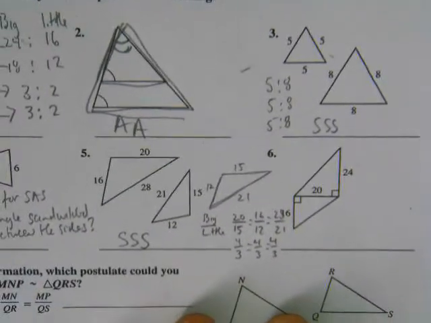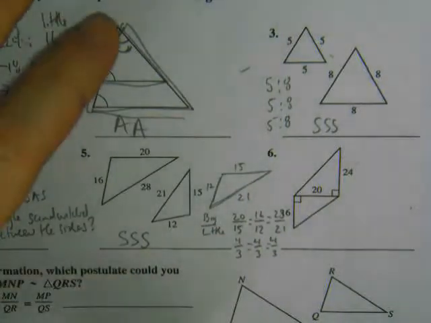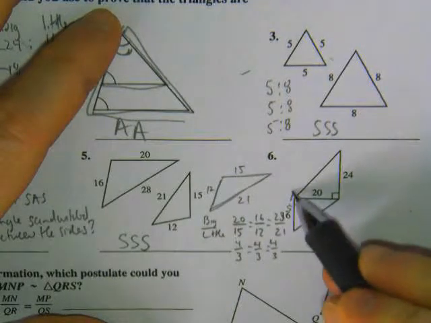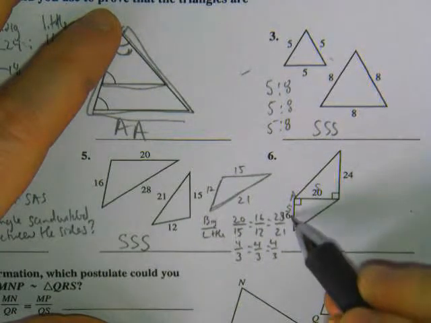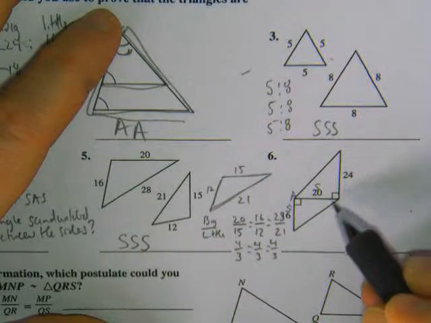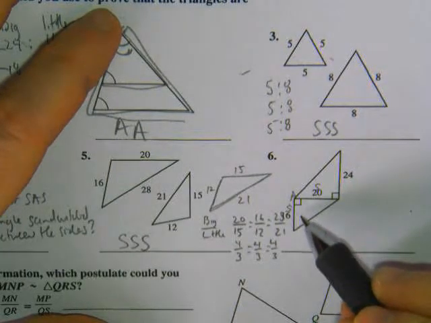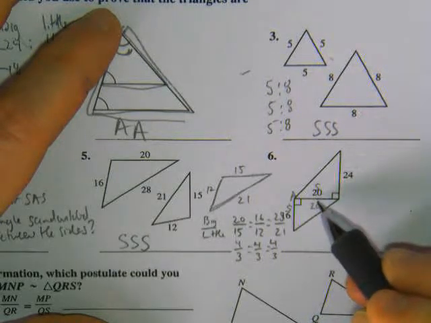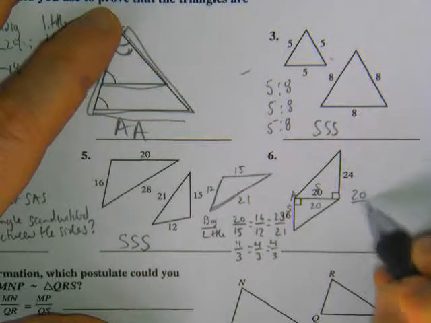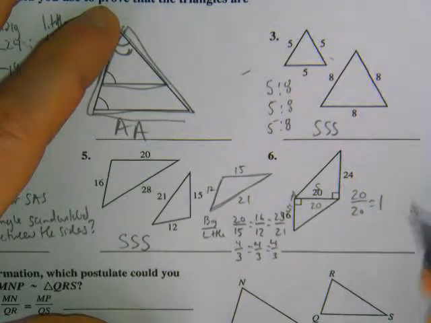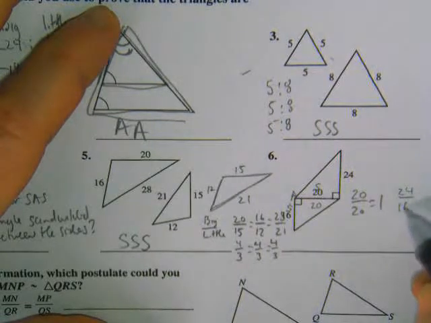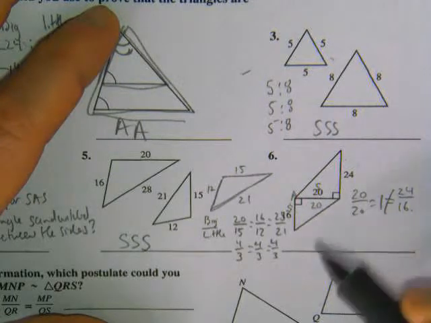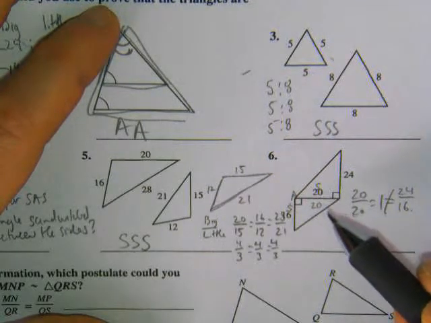Number 6. It looks like if we did that with congruent side angle side, 16 and 24 are some kind of ratio, but 20 over 20, because those are the same, I was like, maybe that will, well, 20 over 20 is 1. And however you slice it, 24 over 16 does not equal 1. So even though there are sides and there are ratios, the ratios are not equivalent. So that is a big fat no.